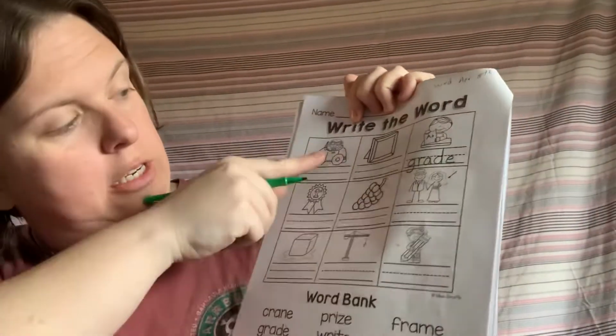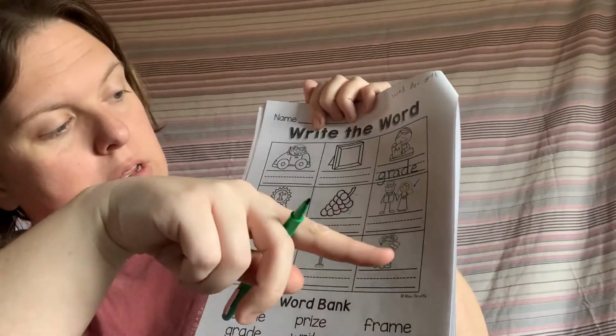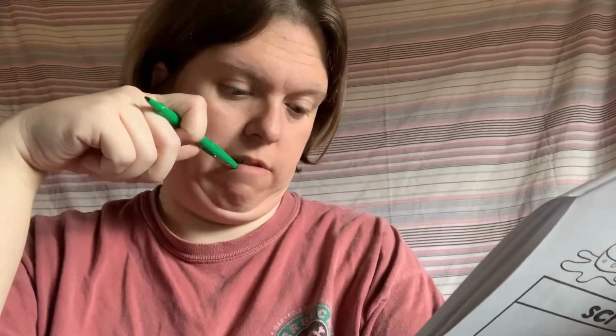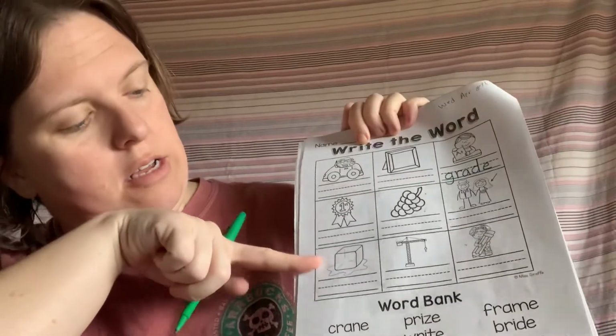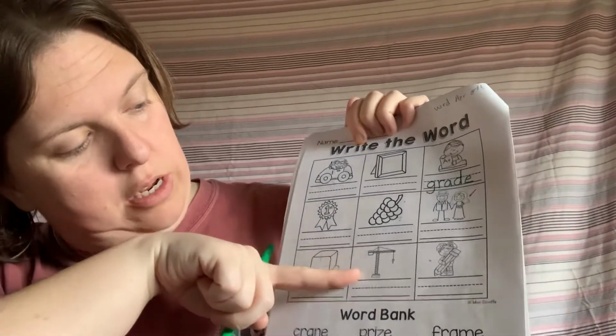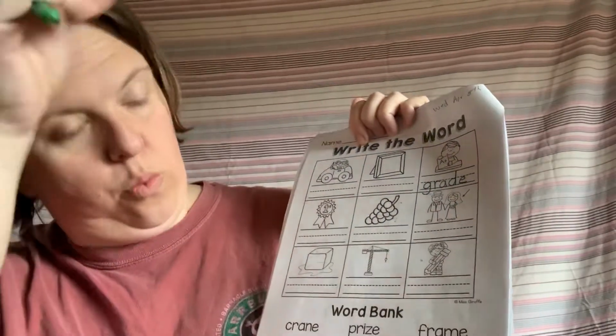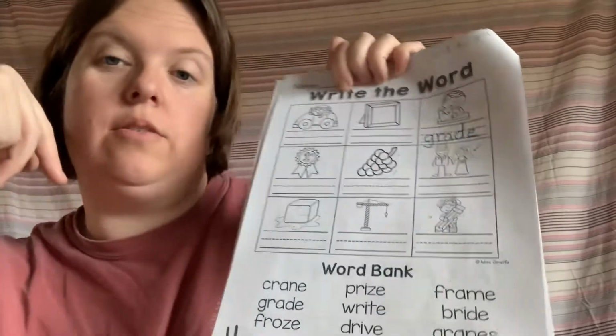Okay, so you're gonna go ahead and do drive, frame, prize, grape. What is that one? Bride. Bride. This one is froze, crane, and right. All right, so that is page 11, write the word.